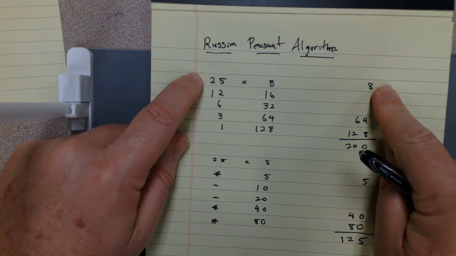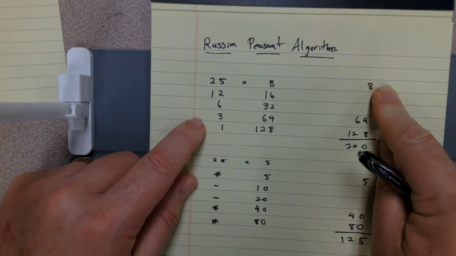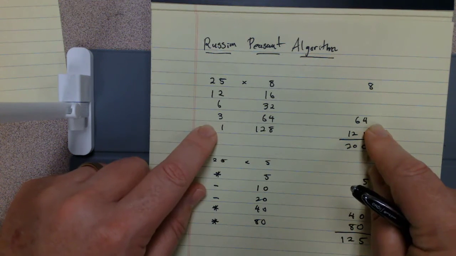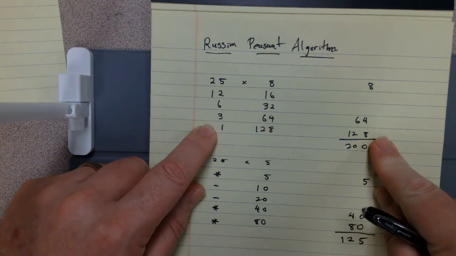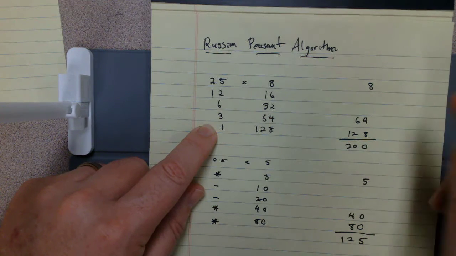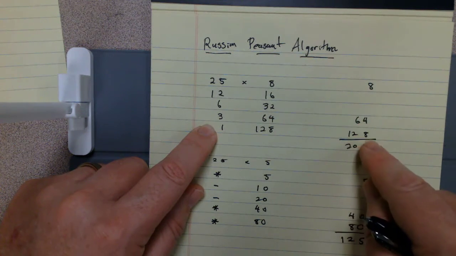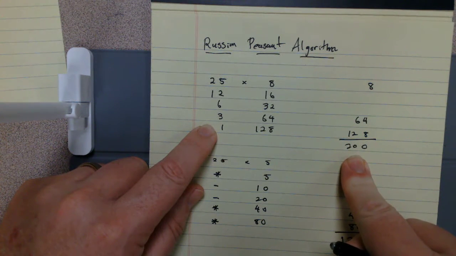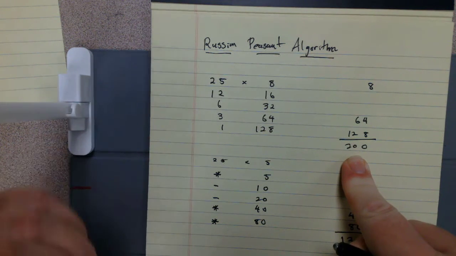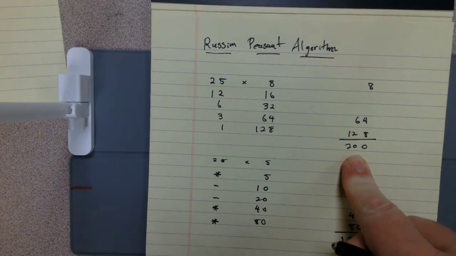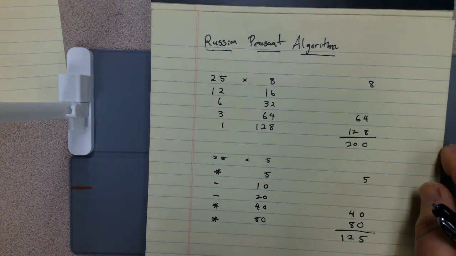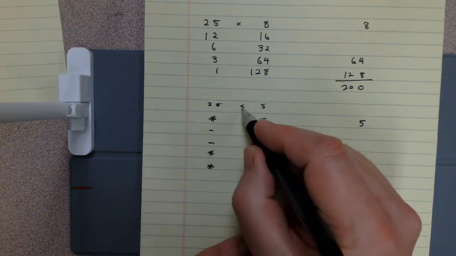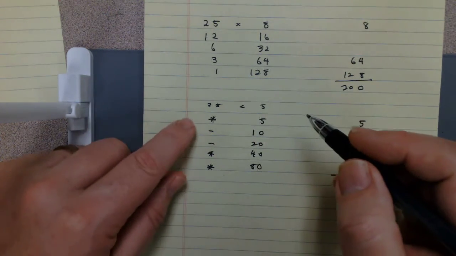So 25 is odd, so we bring over the 8. 3 is odd, so we bring over the 32. 1 is odd, so we bring over the 128. And we have these 3 numbers in this column now. Then we just add them together, and we get 200. And 200, hey, that is 25 times 8.